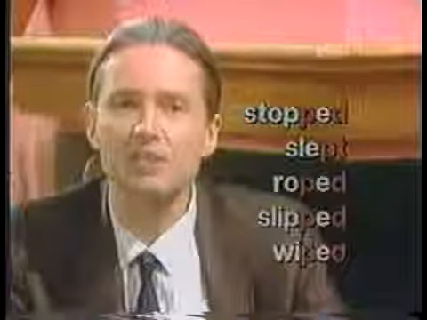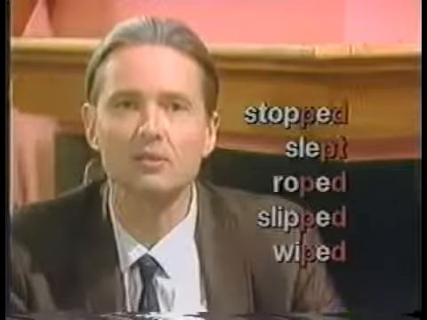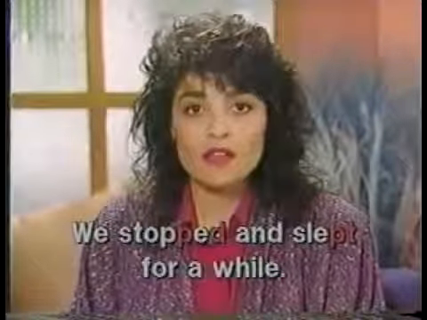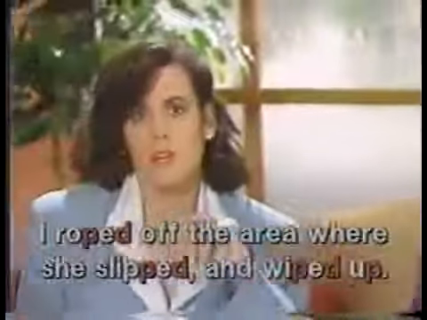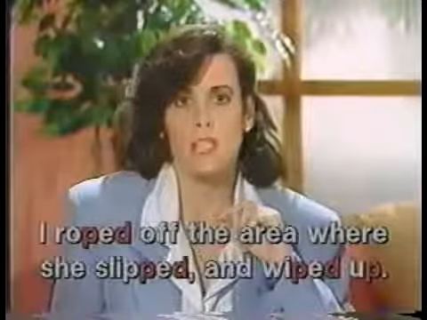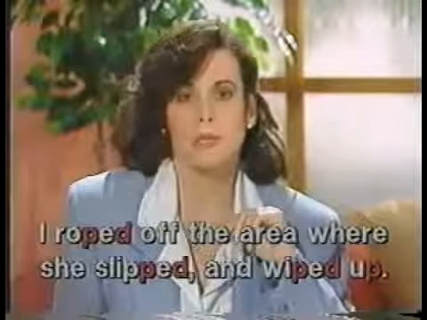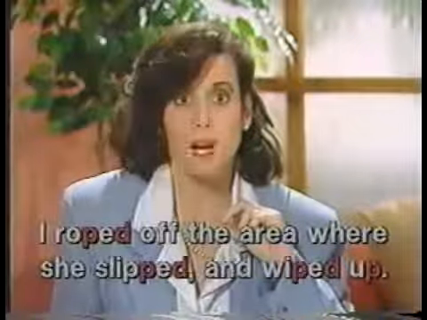Stopped, slept, roped, slipped, wiped. Feel the double drum beats in these sentences. We stopped and slept for a while. I roped off the area where she slipped and wiped up.